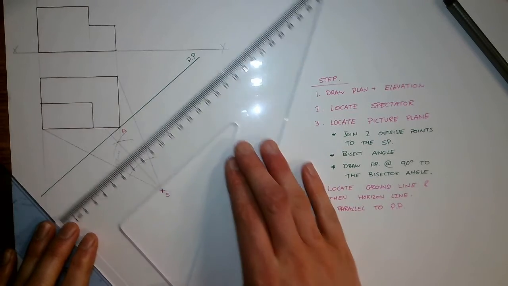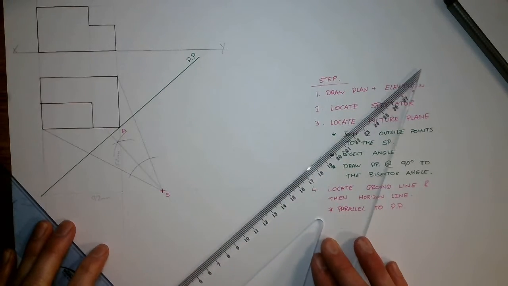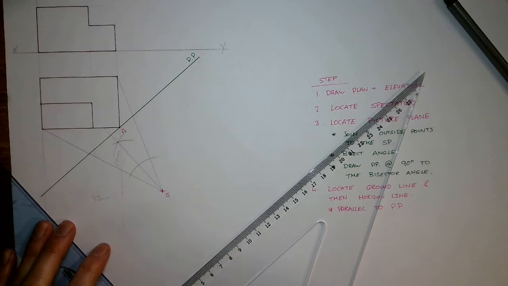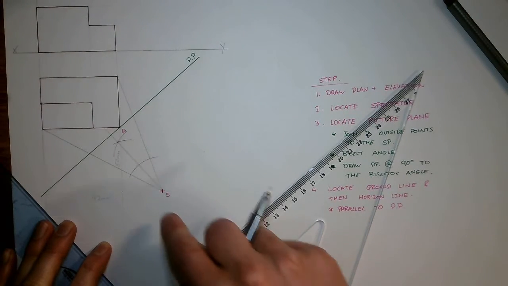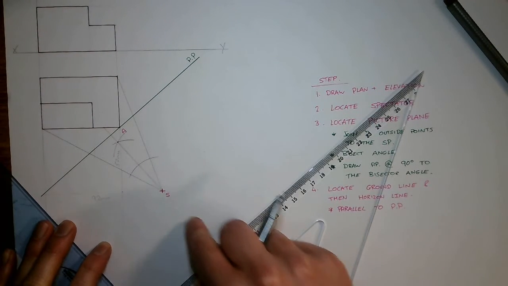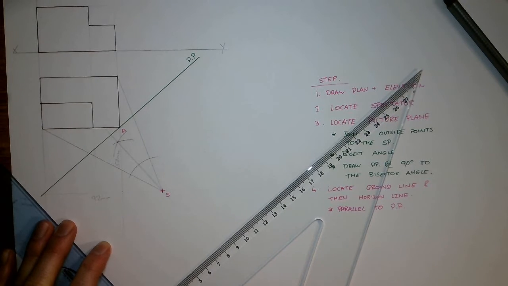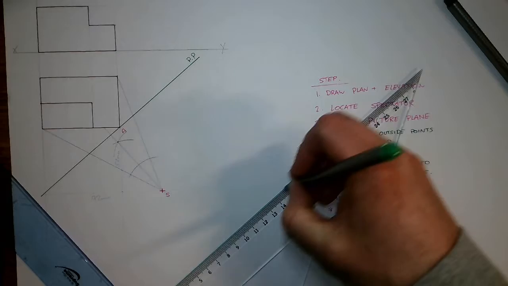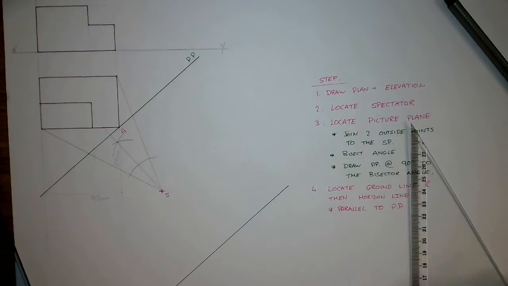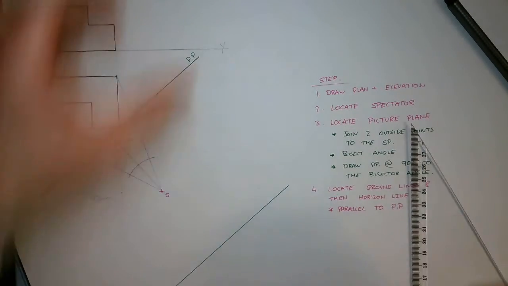What you're going to do is slide a line down. Now for this question, the horizon line is 50 millimeters above the ground line, so I'm going to draw my line here for the ground line, so I have enough space to at least come up 50 millimeters here. So I'm going to draw it here. Alright, so here I have my ground line.